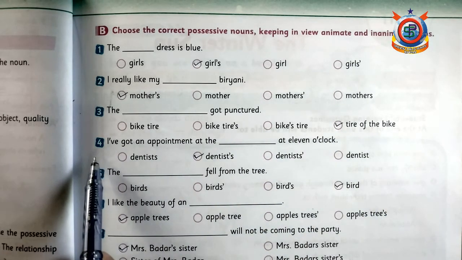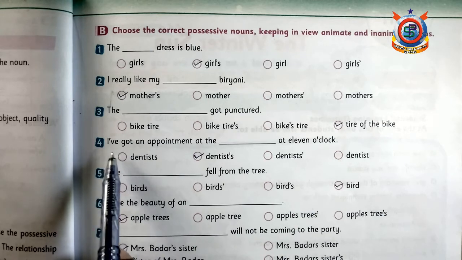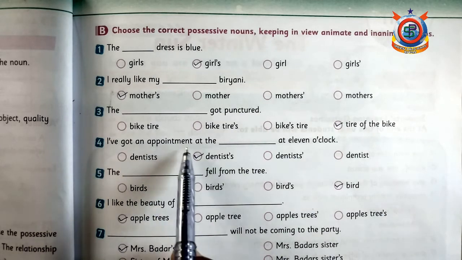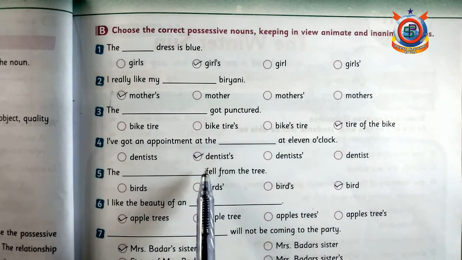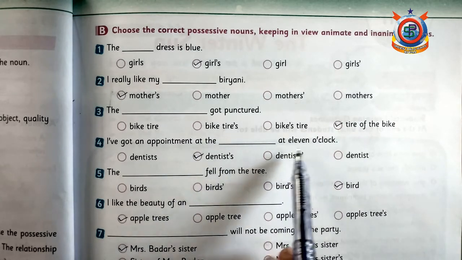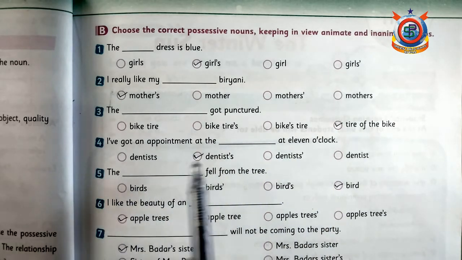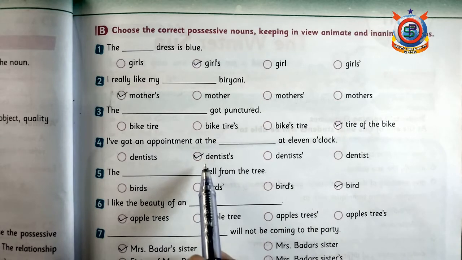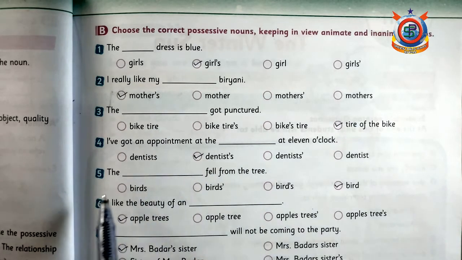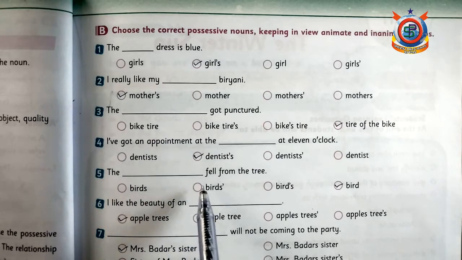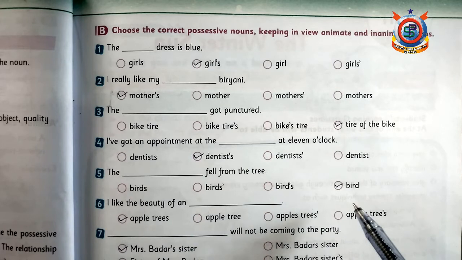Number 4. I have got an appointment at the dentist's at 11 o'clock. The correct option is option B, dentist's. Number 5. The bird fell from the tree. The correct option is option D.